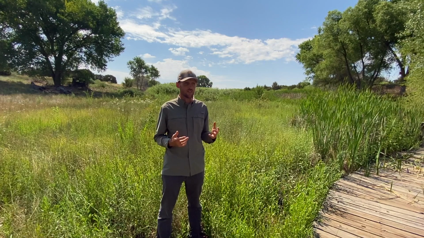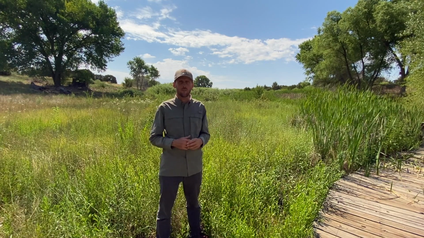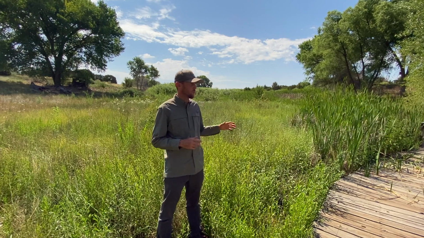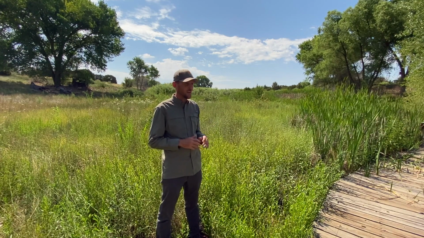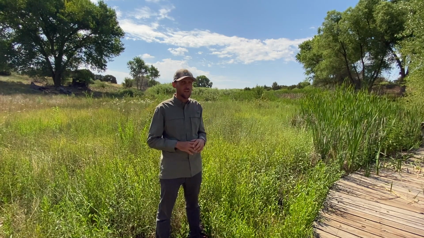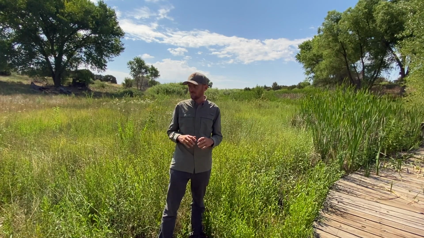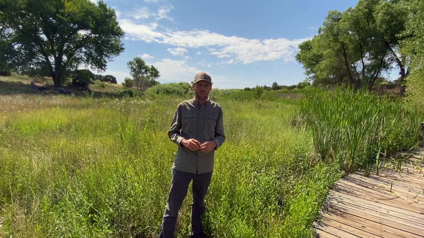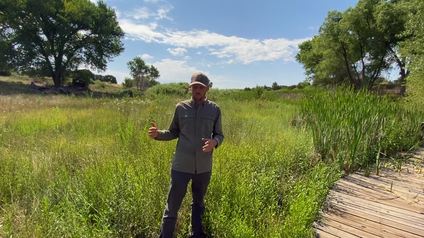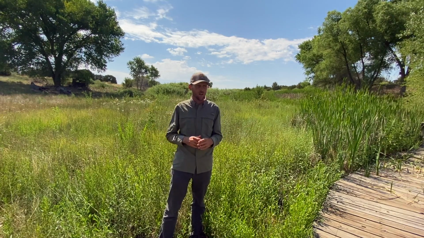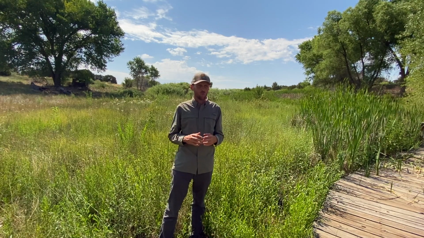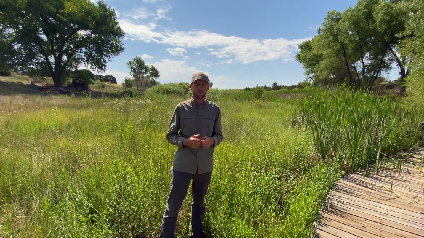The other thing is that during storm events, high intensity rainstorm events, water that might be coming down this valley will hit this wetland system, and it's forced to spread out. You can see the broader elements of the valley here, and as water moves through here, it has to meander between every single piece of vegetation, which slows it down and forces that water to infiltrate into the soil.